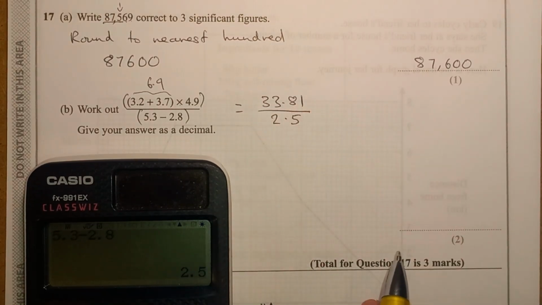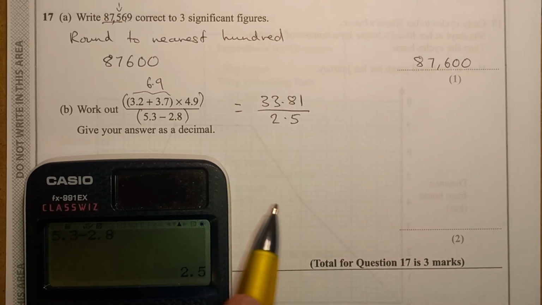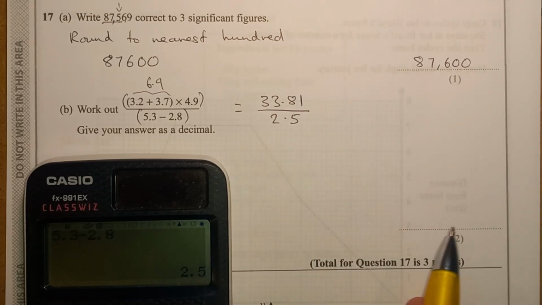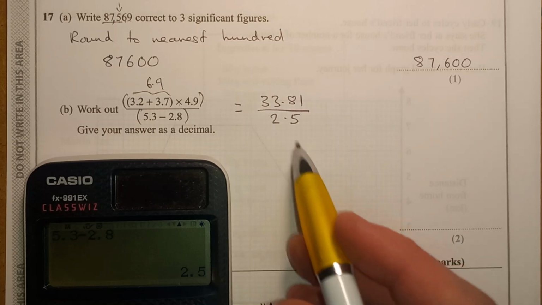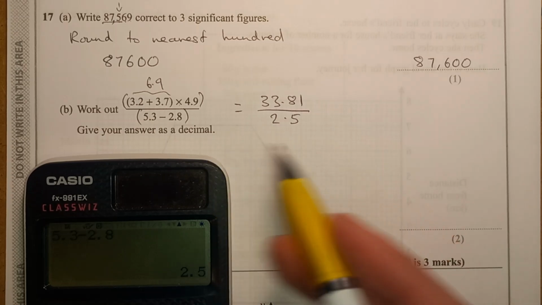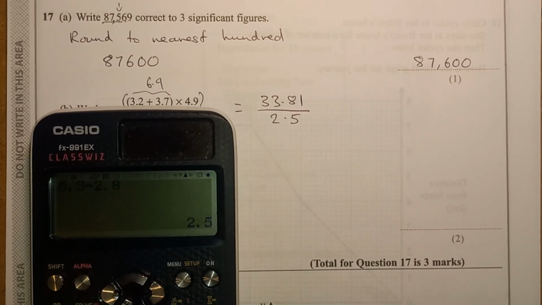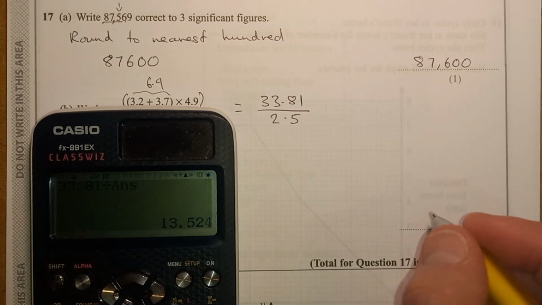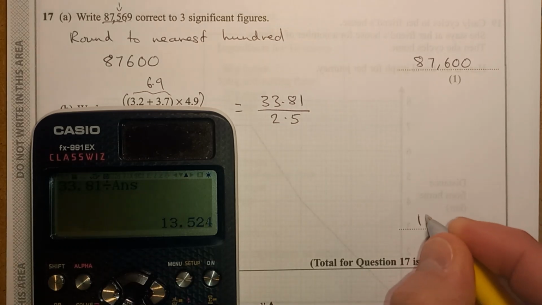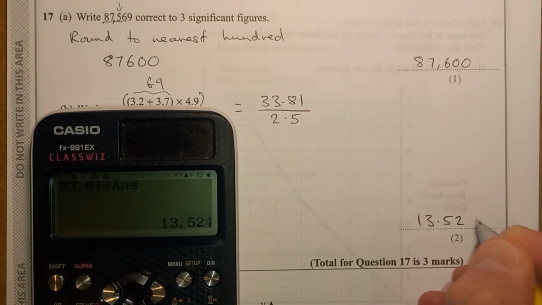Now this question's worth 2 marks. So it's worth doing some interim calculations, because if you go straight for the answer and you get it wrong, you'll get nothing. Whereas if you make a mistake, you might still be able to get 1 mark by showing that you got the right process or working something correct out along the way. So we want 33.81 divided by the 2.5, which gives us 13.524.